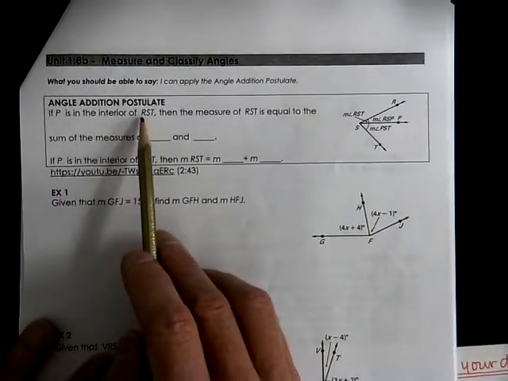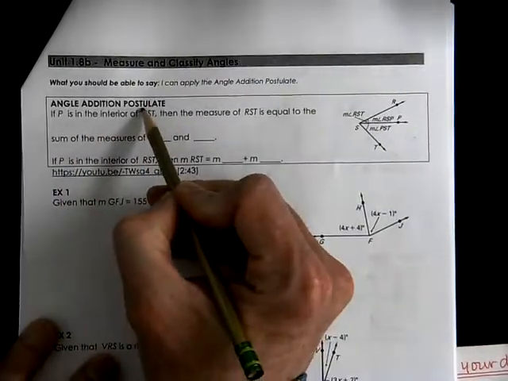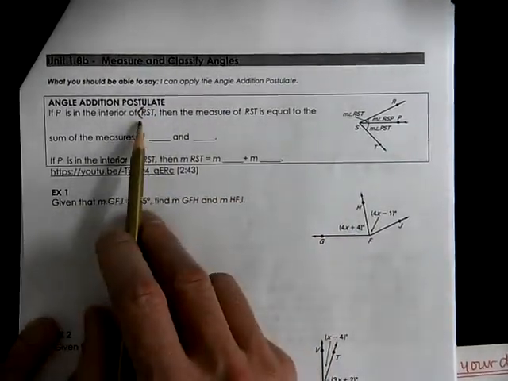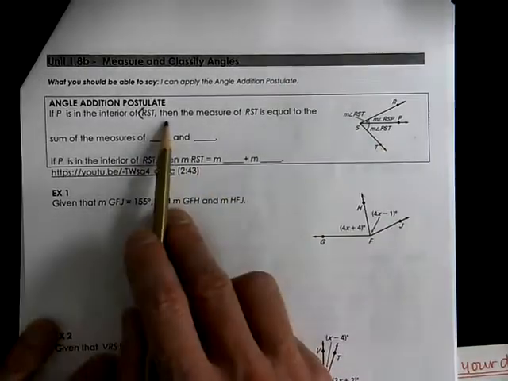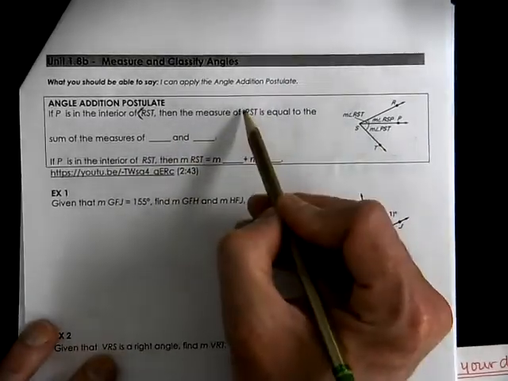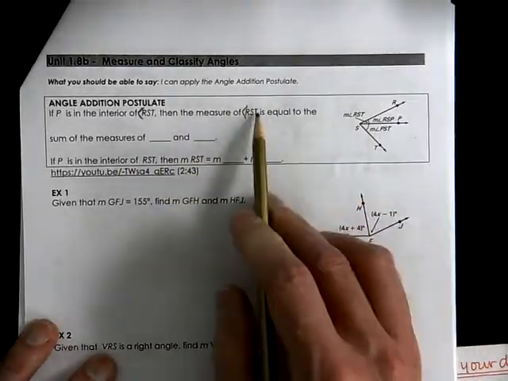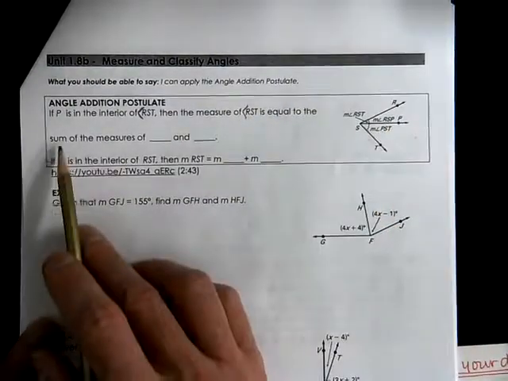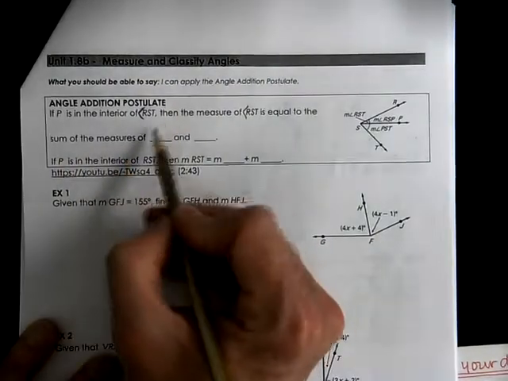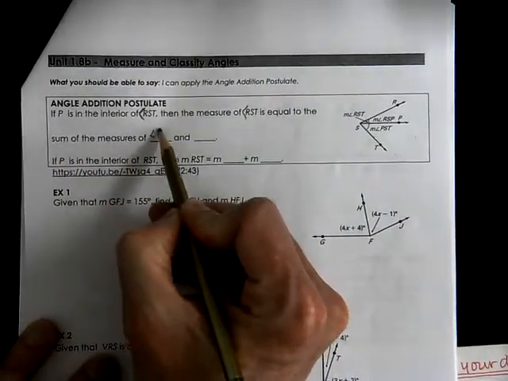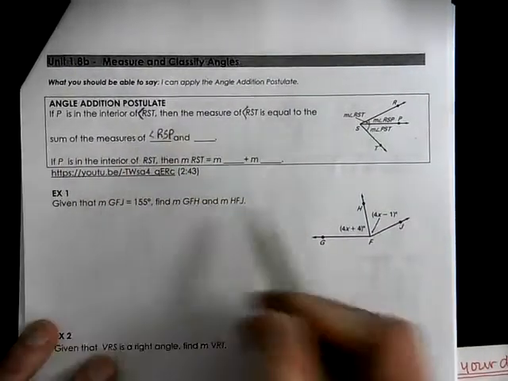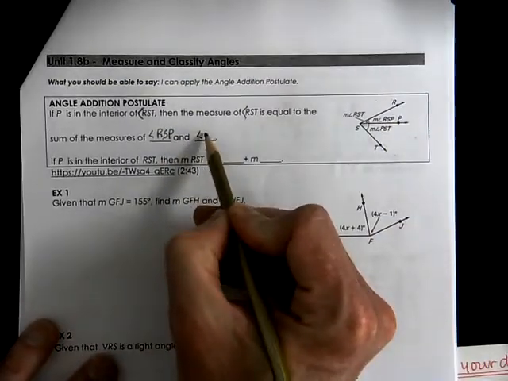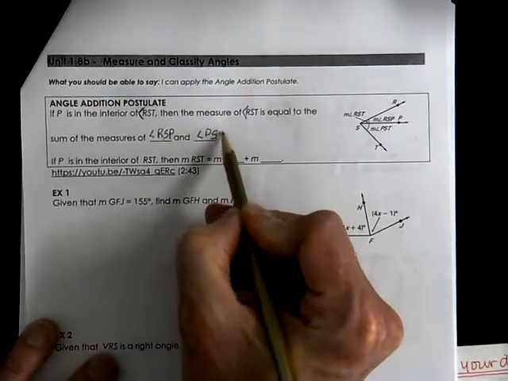If P is in the interior of angle RST, then the measure of angle RST is equal to the sum of the two smaller parts. It's equal to the sum of the measures of angle RST and angle PST.